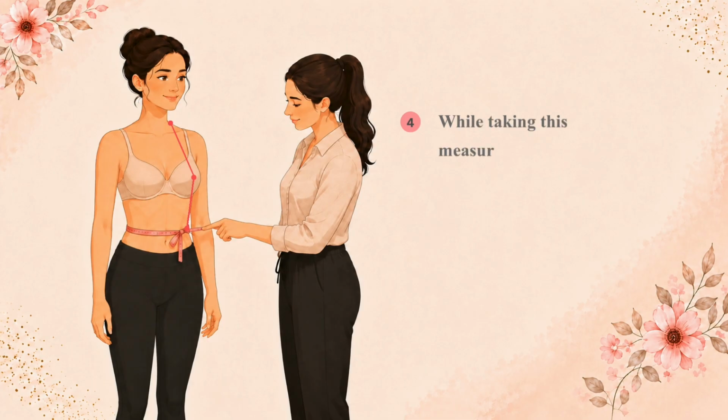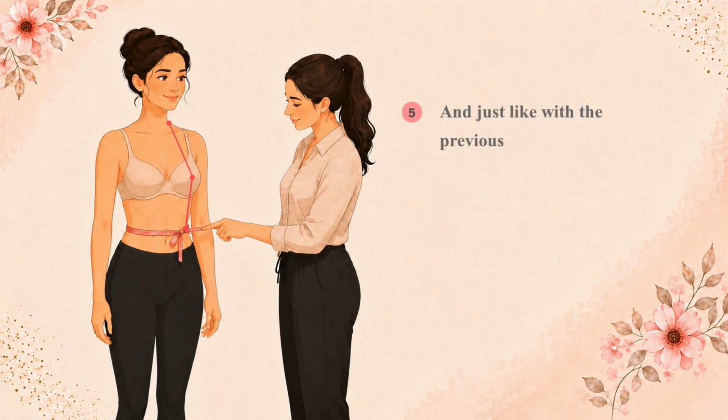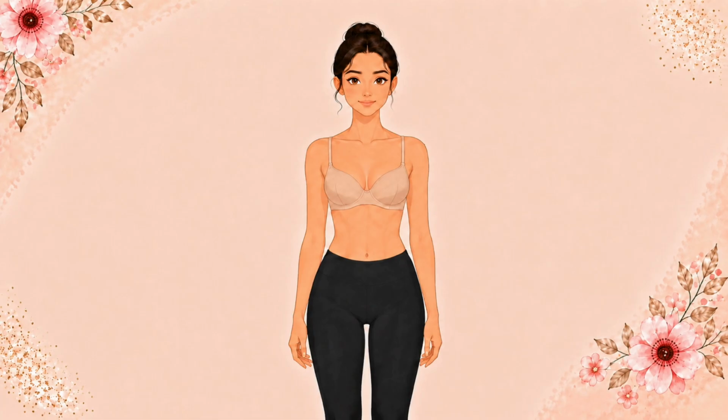While taking this measurement, make sure the measuring tape follows the natural shape of the body instead of pulling it too straight away from the body. And just like with the previous measurements, try to stand naturally and relax your body while measuring to get a more accurate result. Okay, one thing beginners sometimes find difficult is identifying the correct shoulder point.